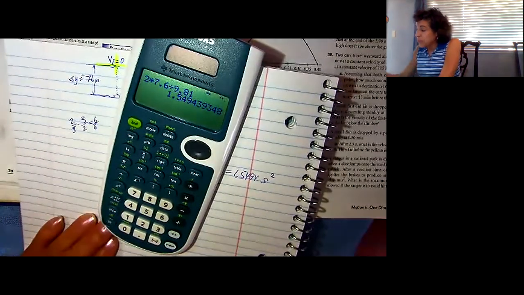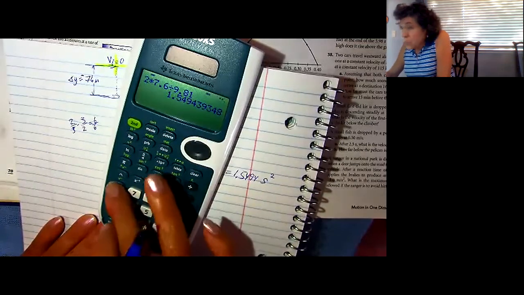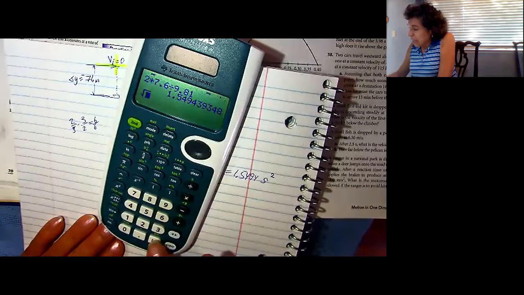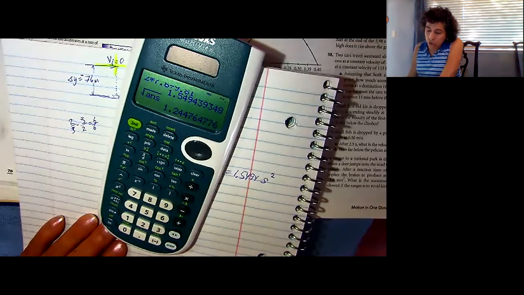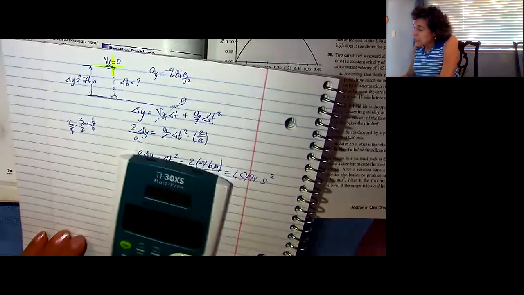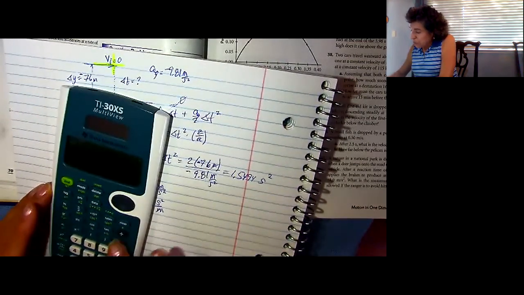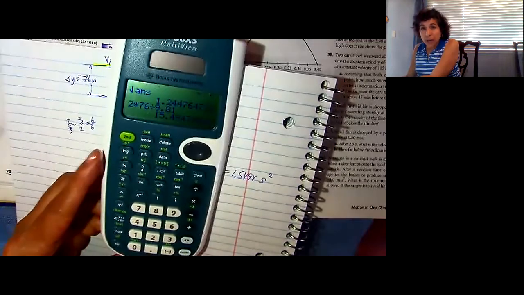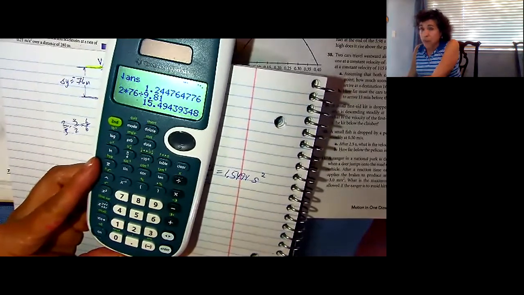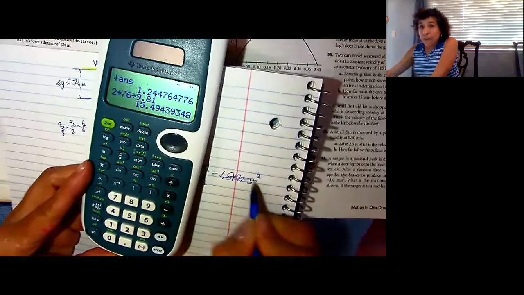So I'm going to take the square root of this. And what do we have? We end up with 1.24. Please let me check this out. Is something wrong here? Make sure I did this right. Did I multiply the right numbers? 2 times 76. Try it again: 2 times 76 divided by 9.81. Oh, okay. Guys, I've got to check my math here.